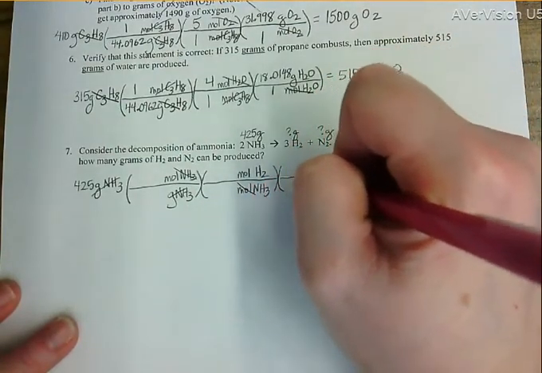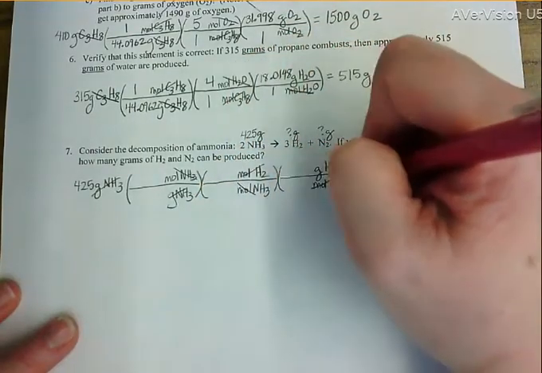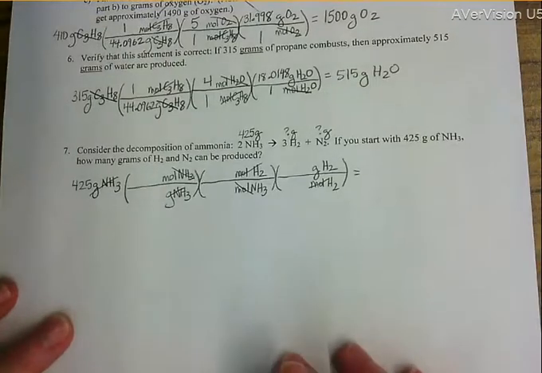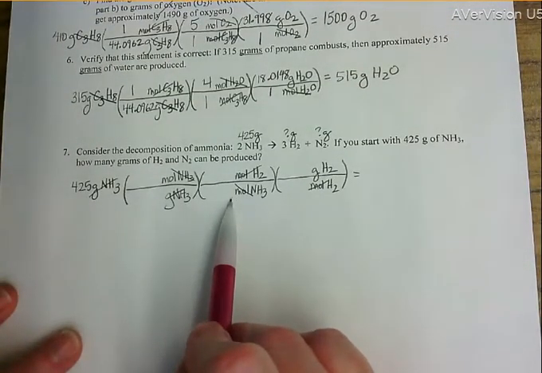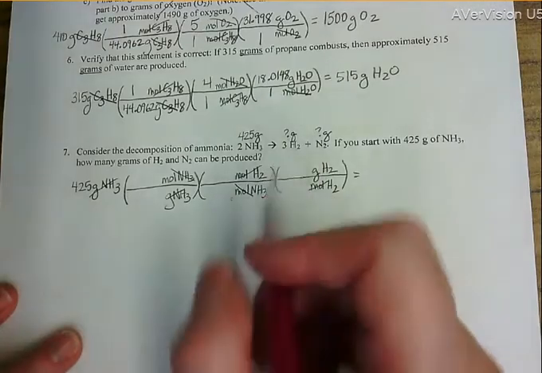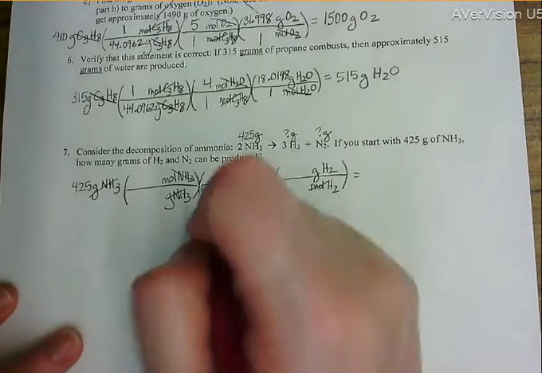Moles of hydrogen to grams of hydrogen using the molar mass of hydrogen. Now, numbers. My mole ratio is my easy one because I use my coefficient. So my coefficient on hydrogen is 3. And my coefficient for ammonia is 2.